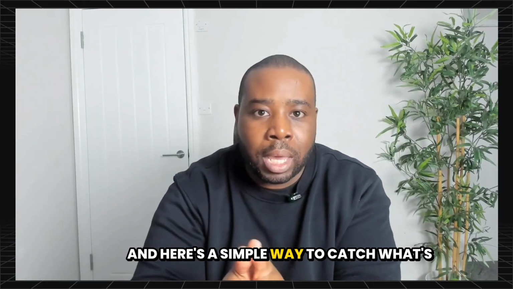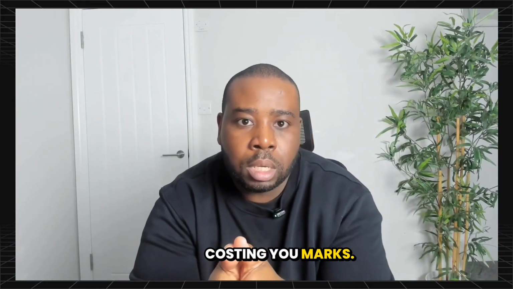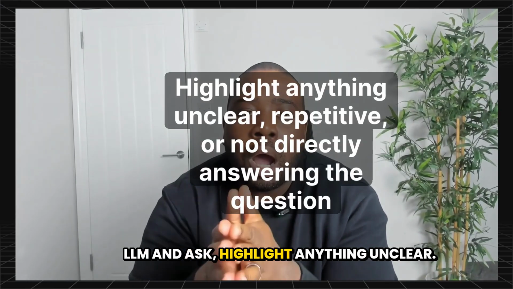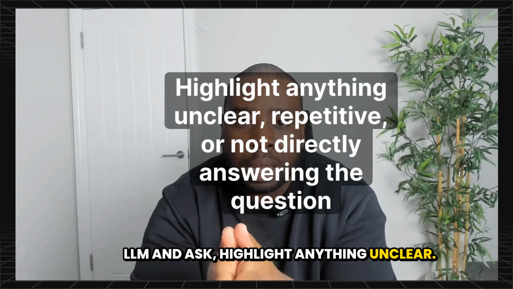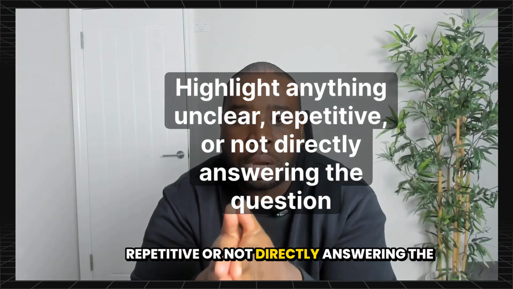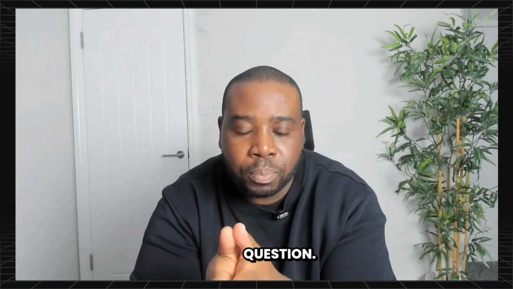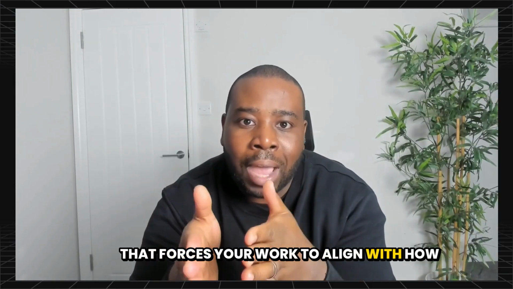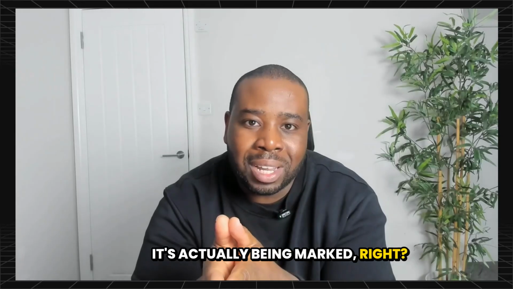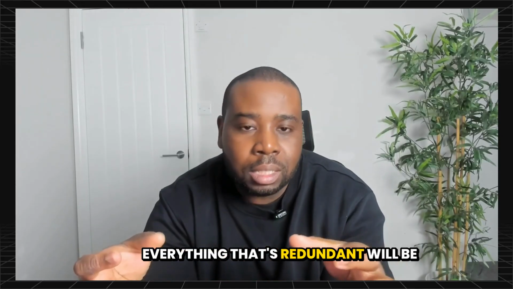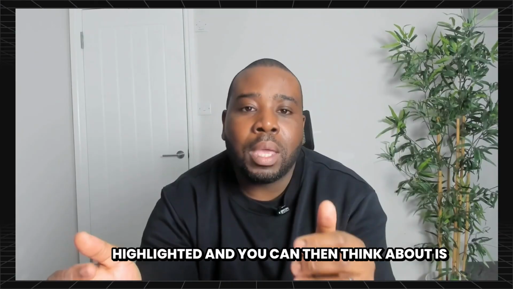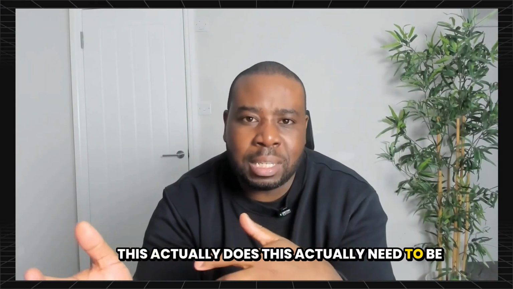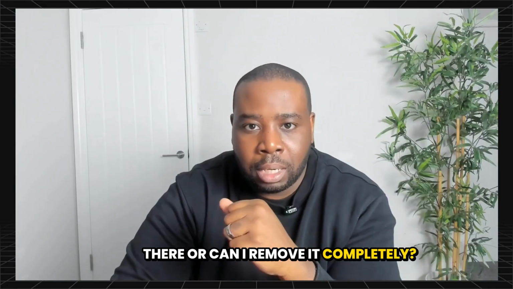And here's a simple way to catch what's costing you marks. Take your work, drop it into your favorite LLM and ask, highlight anything unclear, repetitive, or not directly answering the question. That forces your work to align with how it's actually being marked, right? Everything that's redundant will be highlighted, and you can then think about, does this actually need to be there, or can I remove it completely?